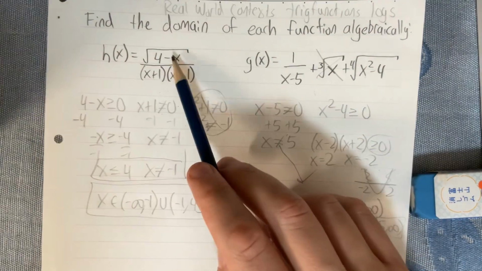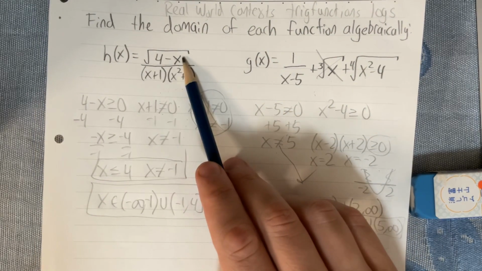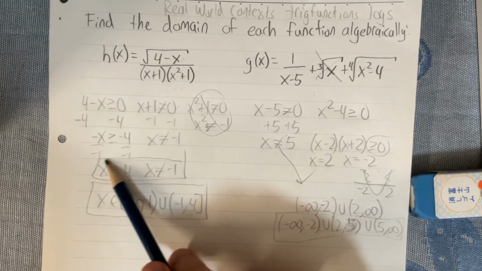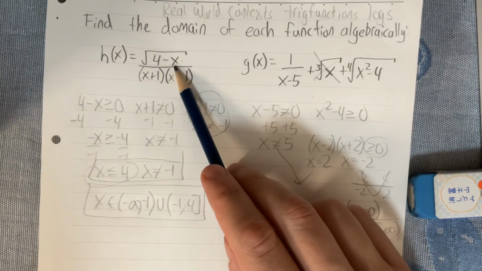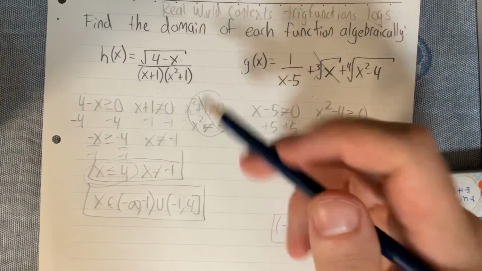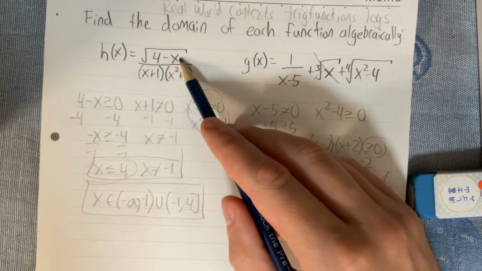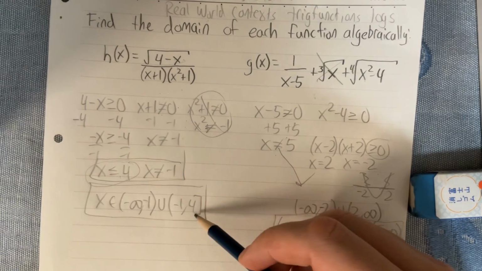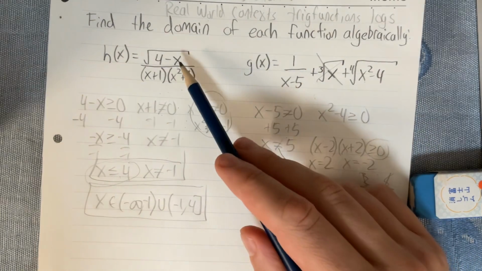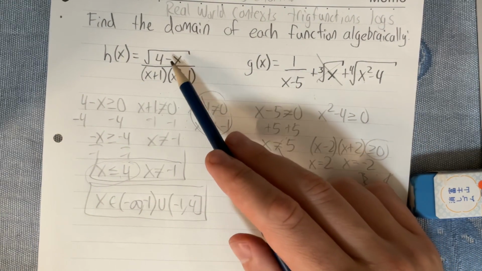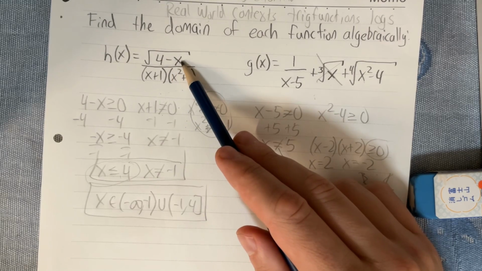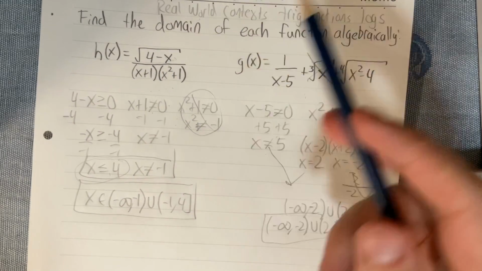Think about it. How can we make sure this inside is positive? We need something smaller than 4 or equal to 4. If you plug in 4, 4 is in the domain because you get square root of 0. Notice that's why this is a square bracket. And if you plug in something really small like negative 100, you get 4 minus negative 100. That becomes positive. That's good.